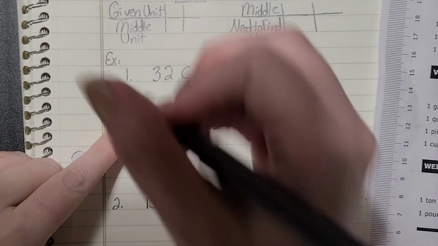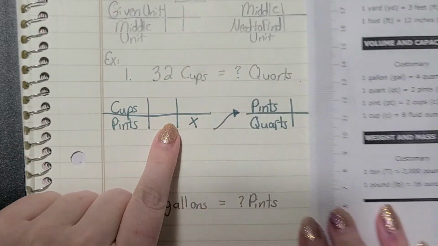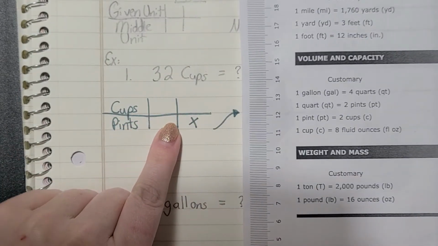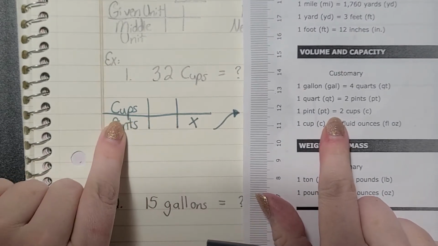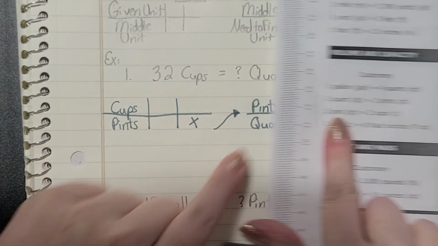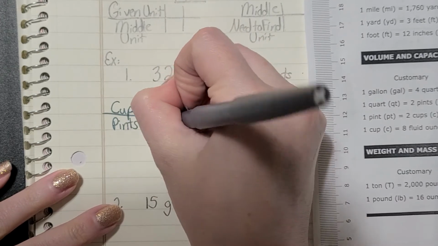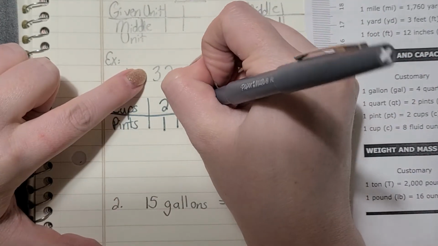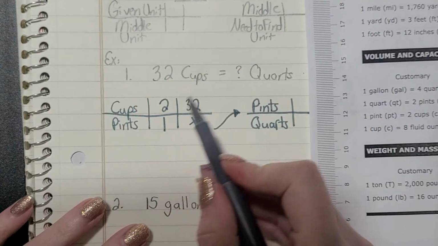Remember your original for converting measurements is always from your sheet. So cups to pints says 2 to 1. So 2 cups to 1 pint. And I know I have 32 cups. Okay, so here's our completed one.